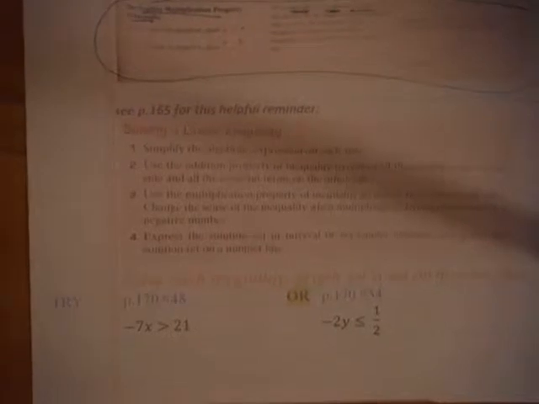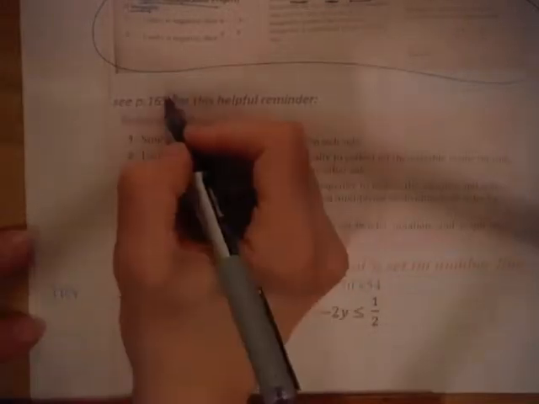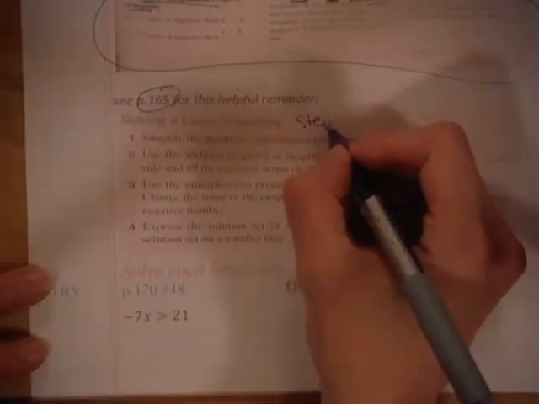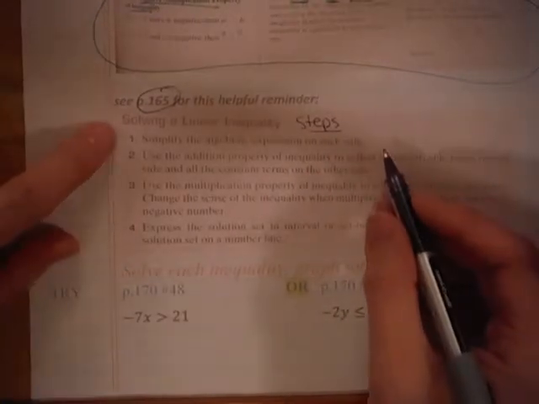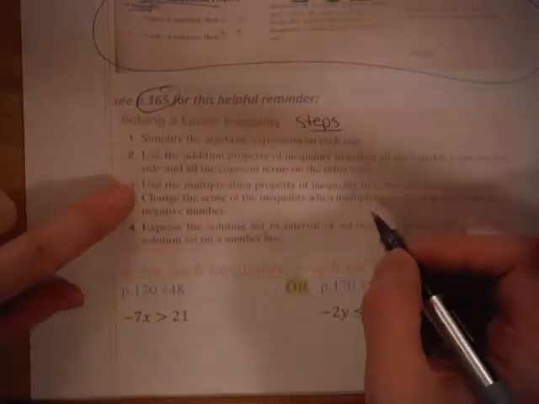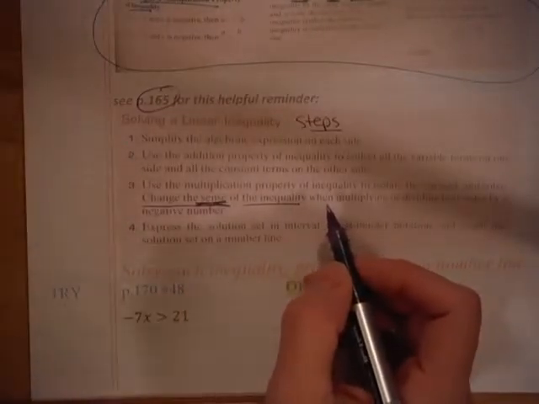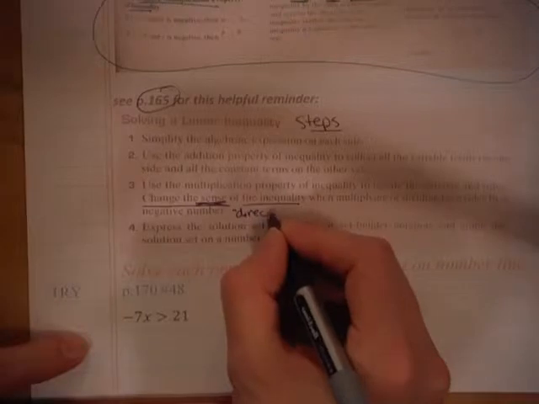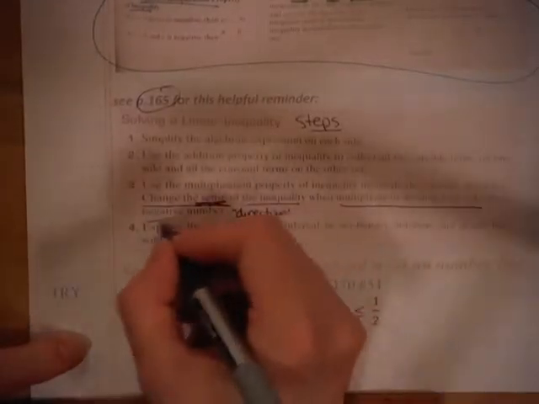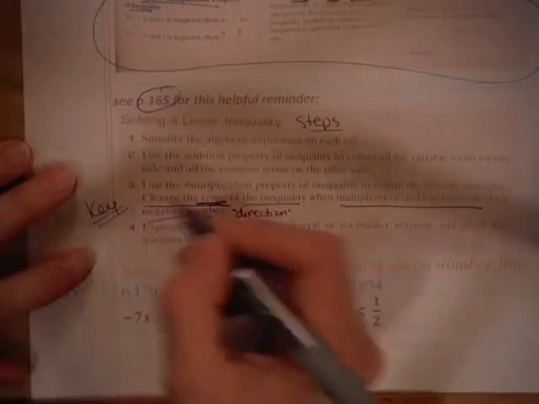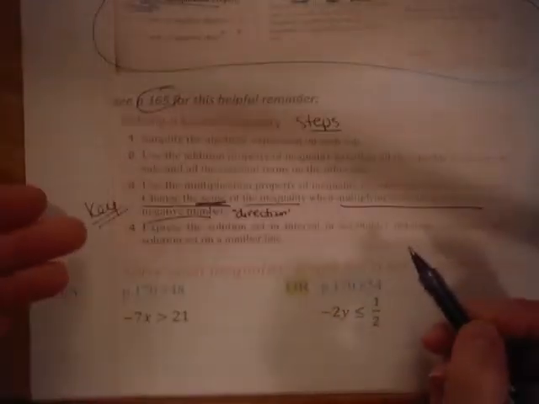Let's slide down to the next part of the page. And again, another reminder from the book. On page 165, it walks you through the steps for how to solve a linear inequality. So it talks about simplifying like we do, then using the addition property, then the multiplication property, and changing the sense of the inequality, changing the direction of it, if you multiply or divide both sides by a negative number. That's the key. That's the critical difference between everything we've done so far in Chapter 2 and now looking at inequalities.